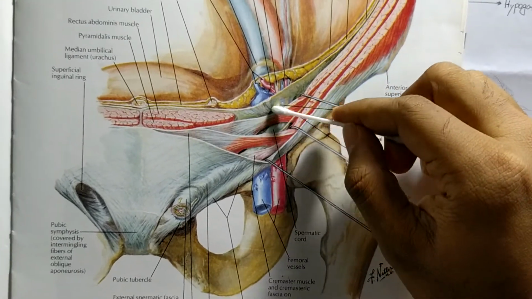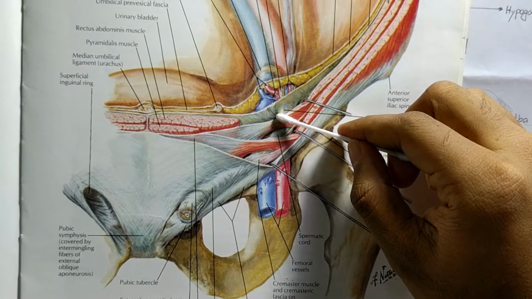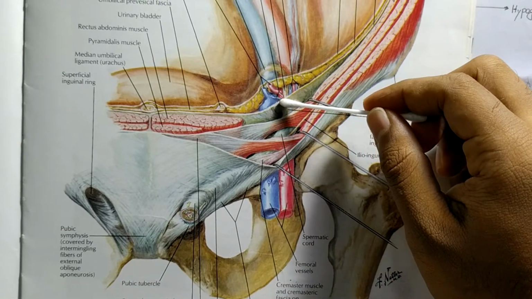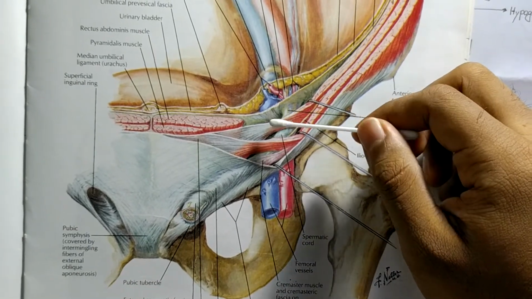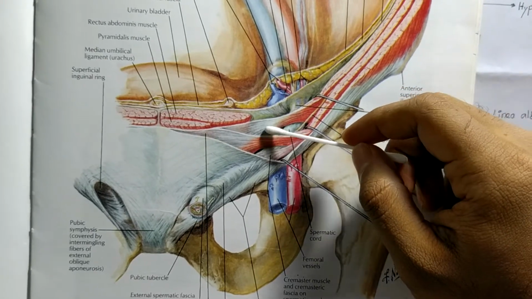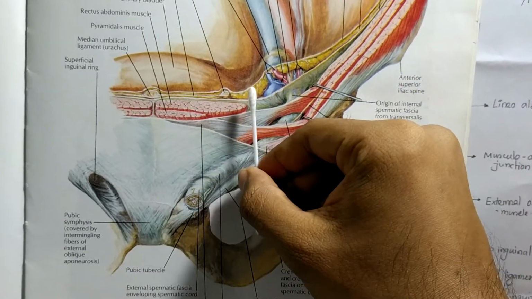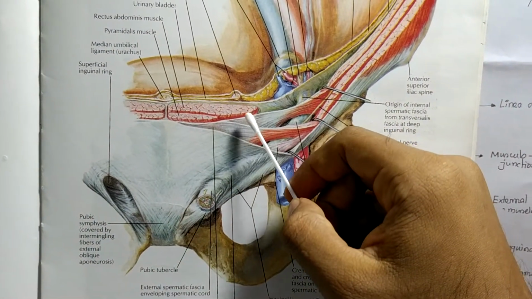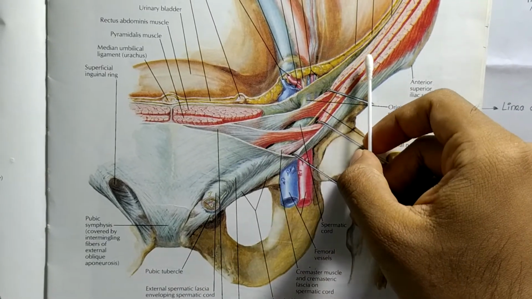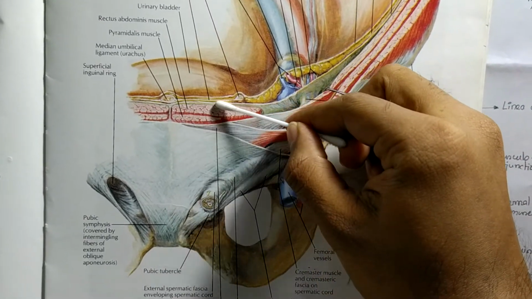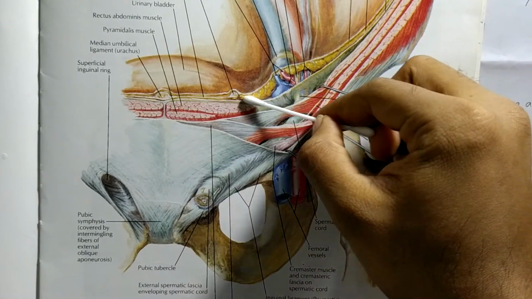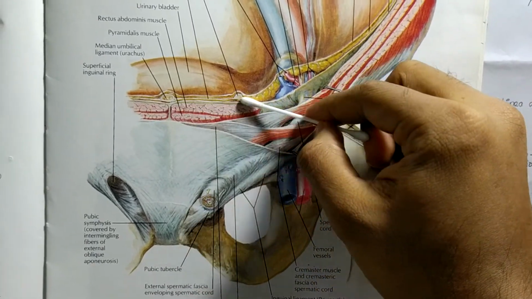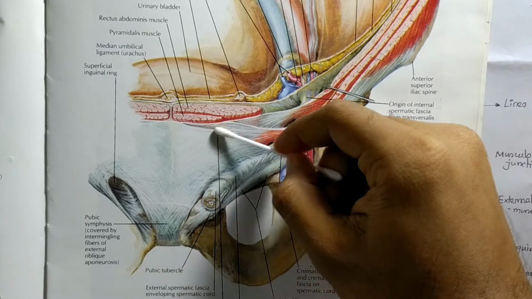Now this forms the roof of the inguinal canal. The posterior wall of the inguinal canal is formed by the medial 2/3 and lateral 1/3. The medial 2/3 forms the fascia transversalis, so the posterior wall is formed by the fascia transversalis and conjoint tendon.